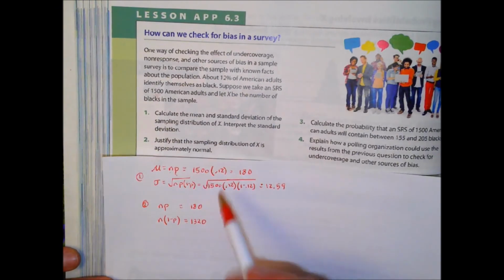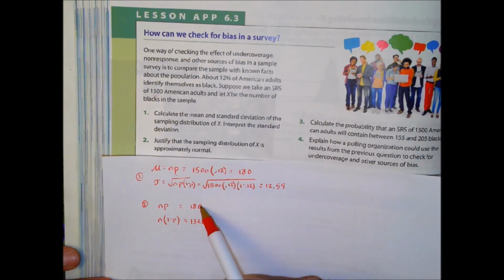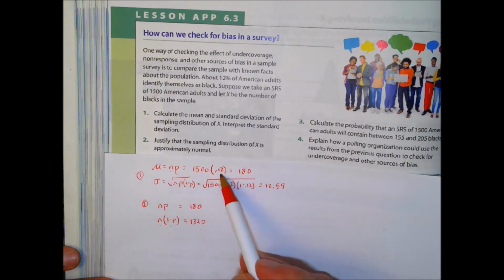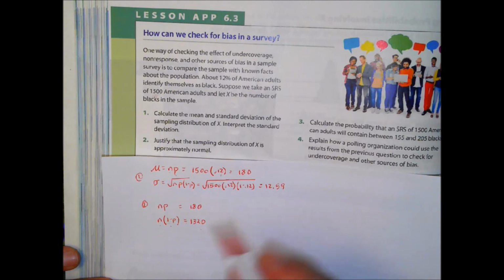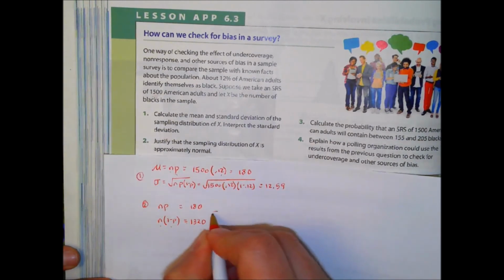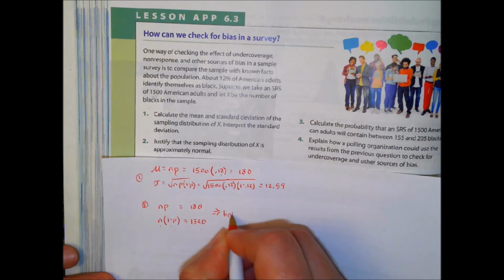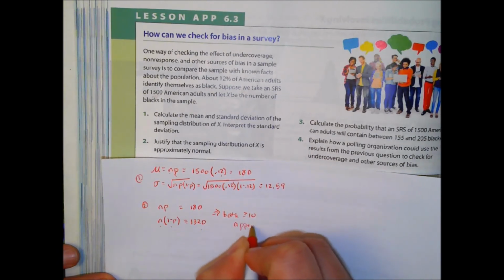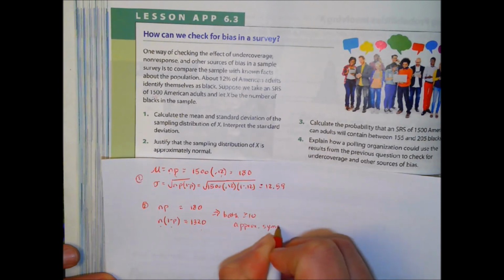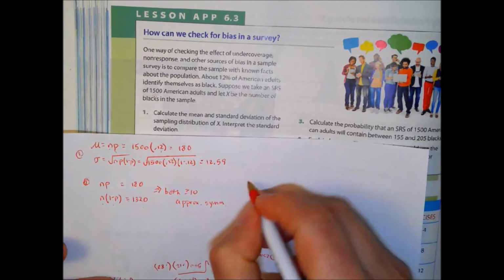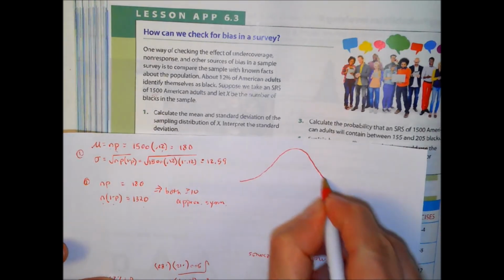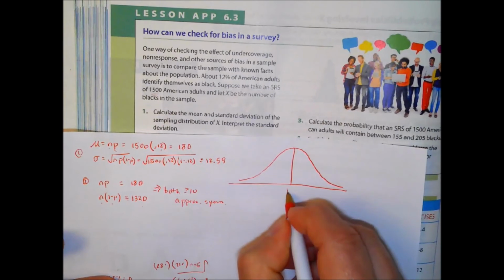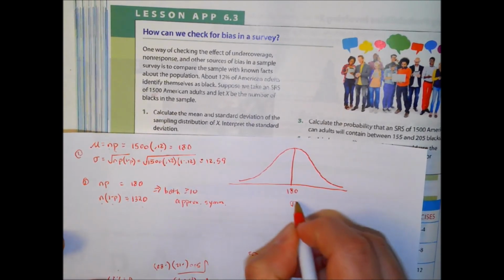So you can either take 1,500 minus this 180, or just do N times 1 minus 12, which is 88% of them, right? So, since both are greater than or equal to 10, I know it's approximately symmetrical. So what I know now, I know it's approximately symmetric. I know my mean is 180. And I know my standard deviation is 12.59.